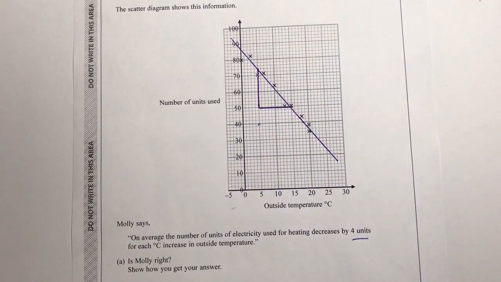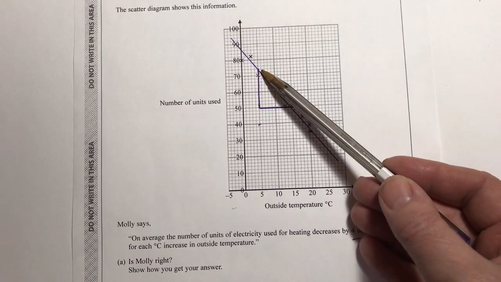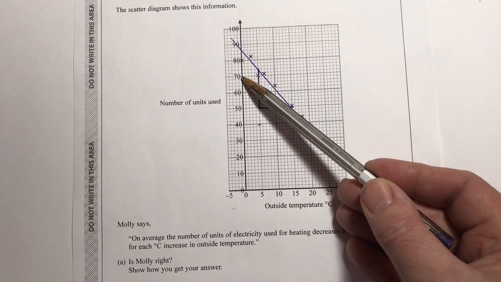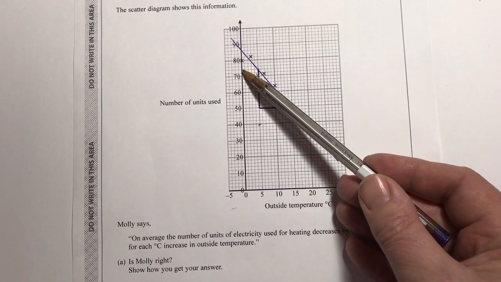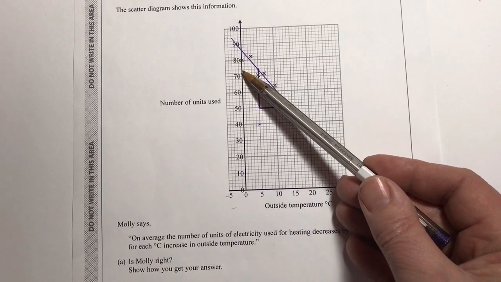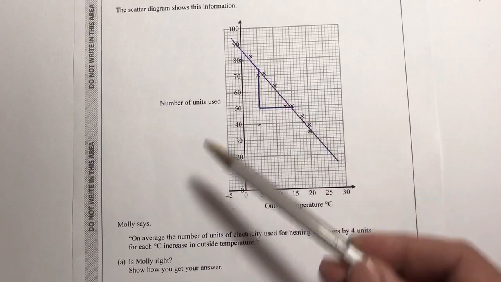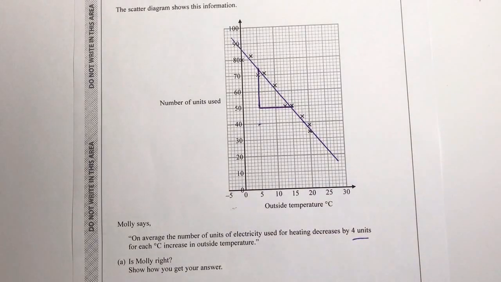Now you'll remember that gradient is going to be the difference in y divided by the difference in x. So the difference in y is this one here, which in this particular case is going to be 24, yeah, it's actually 24. I think on the one that I worked out before it came out as more like 26.